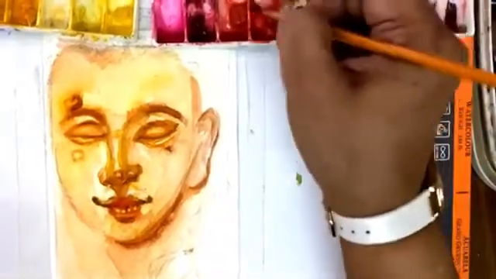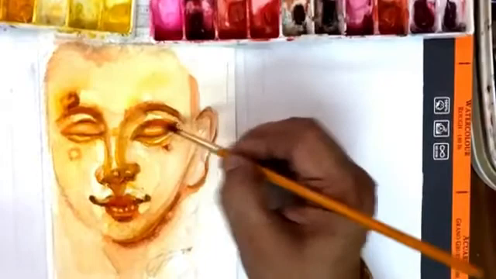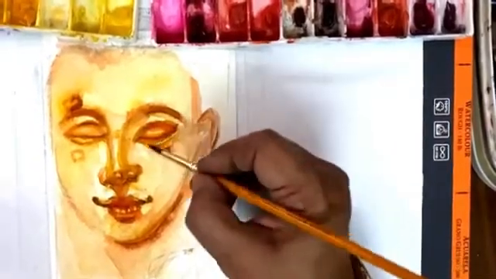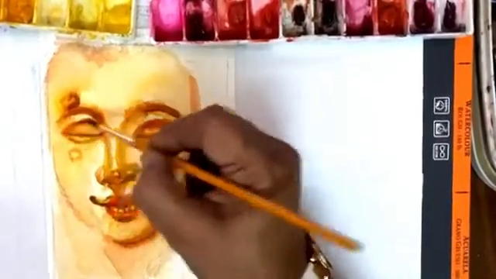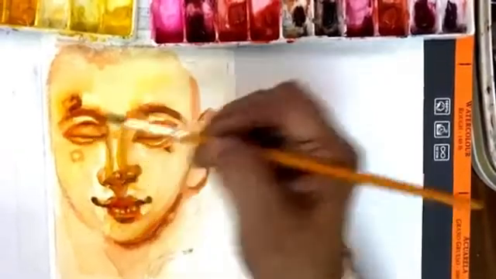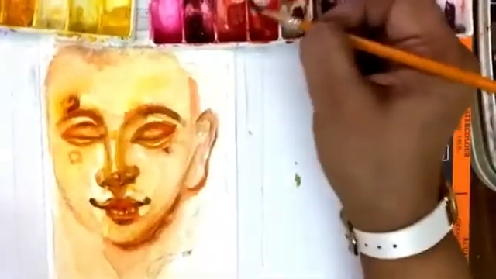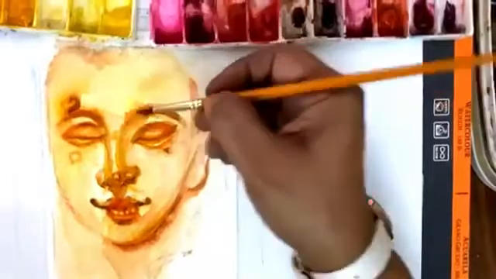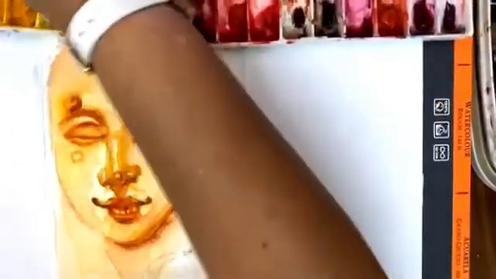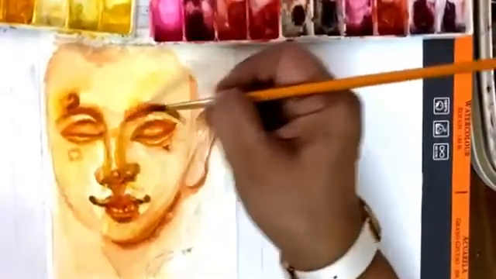So in the eyes also, a little bit you can do like this. You follow your reference picture if you want, or it is up to you to decide. You are the judge.